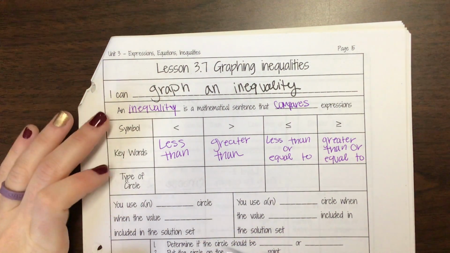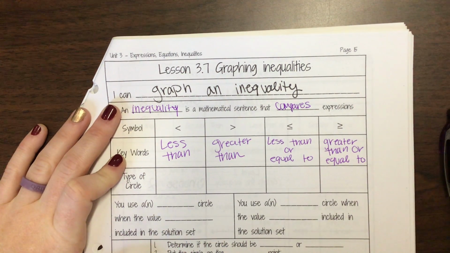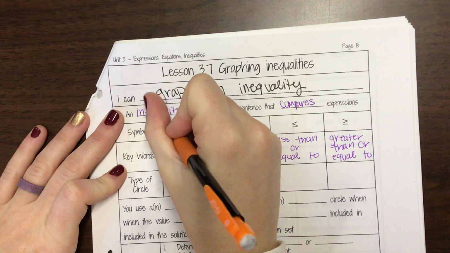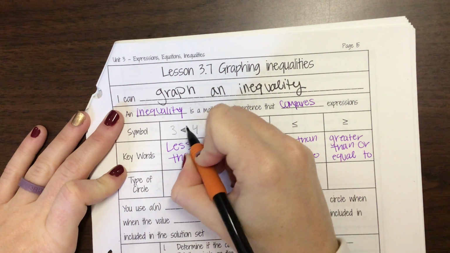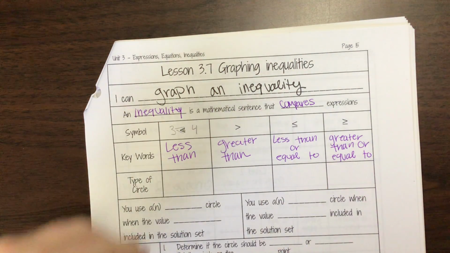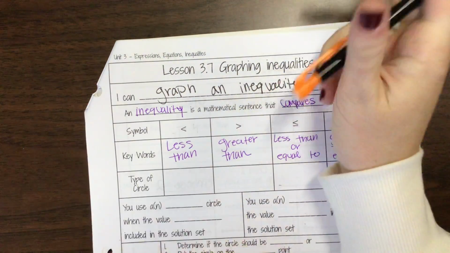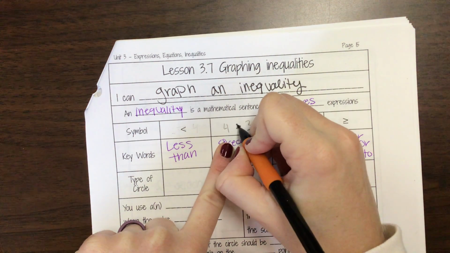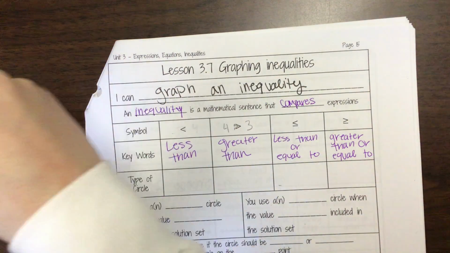And remember that I always learned that if this is an alligator, and you don't have to write this part. So I'll use a different color. So like 3 is less than 4. If I make this into like a little alligator with teeth, he eats the bigger number. Okay, so that can help you. So in this one, it would be 4 is greater than 3, right? Because I make him into an alligator with teeth. He eats the bigger number.